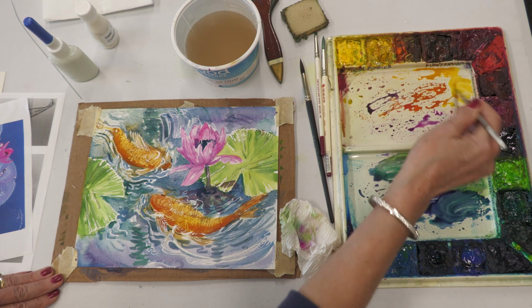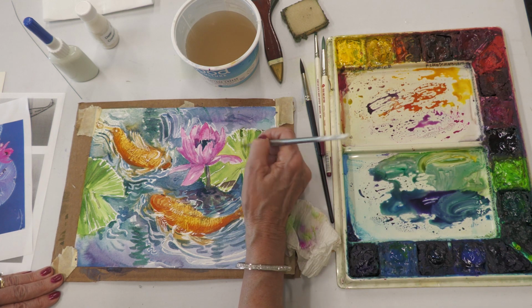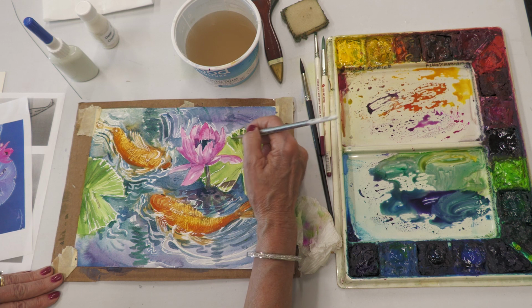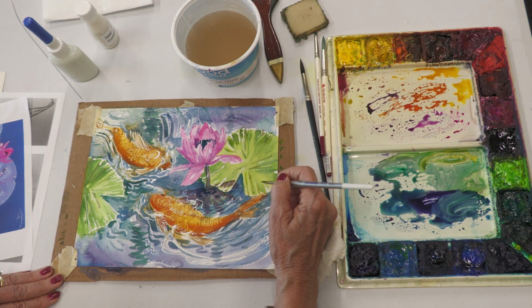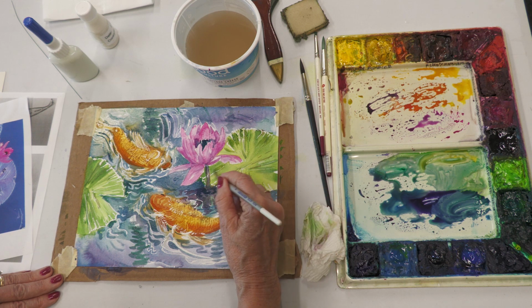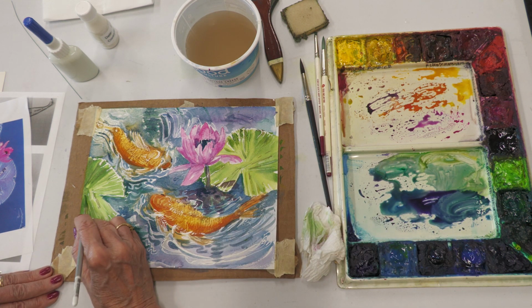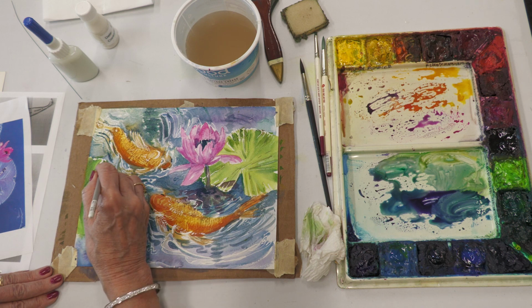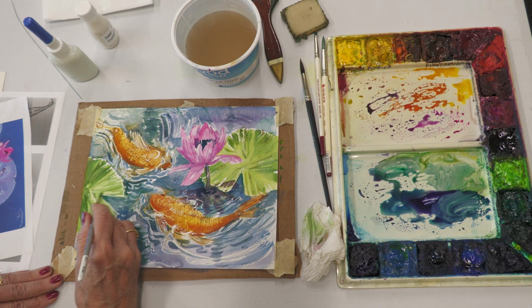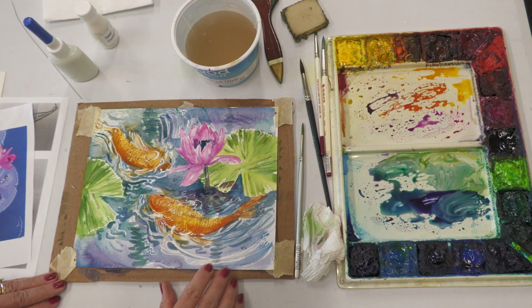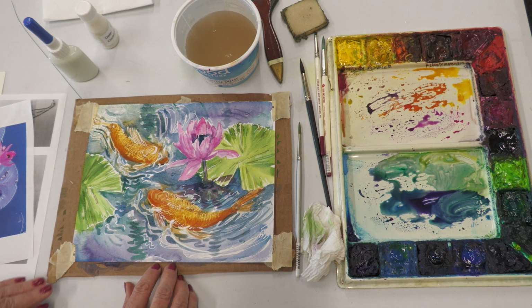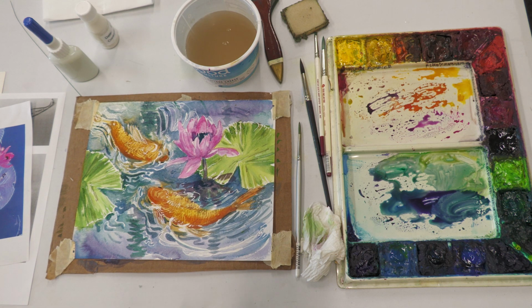And if I want to soften up my greens, I can just do a little bit more touch up here. And I don't want to lose all of my whites, but a little bit of this can be softened. There. And voila, I think I'm almost done. I might end up going home and putting a little more reflection in the water, but I believe that this is the koi fish composition with water lilies and ripples in the water.